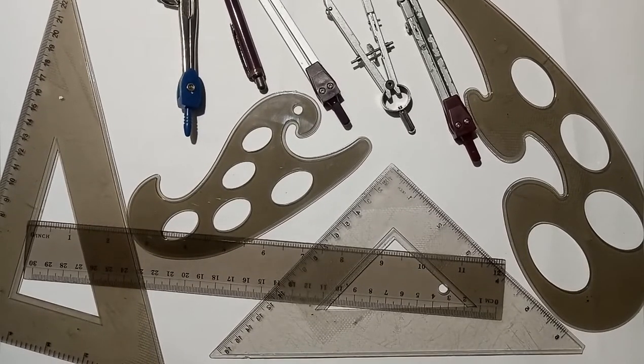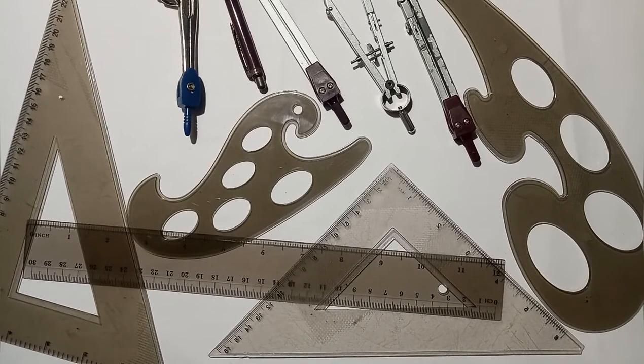This is engineering drawing lesson 1. If you are not familiar with this course, I want to assure you that you will understand everything you need to understand if you follow my tutorials strictly. Today we are going to start off with the basics.